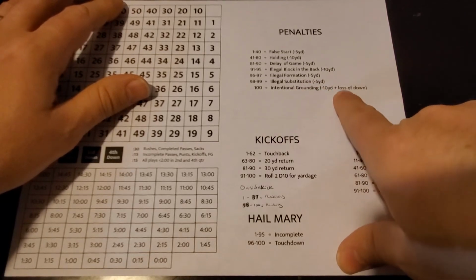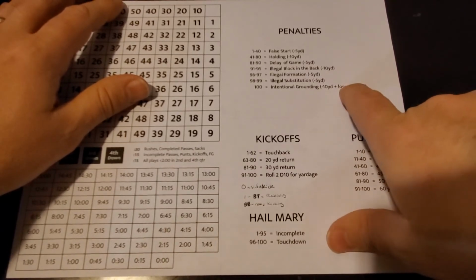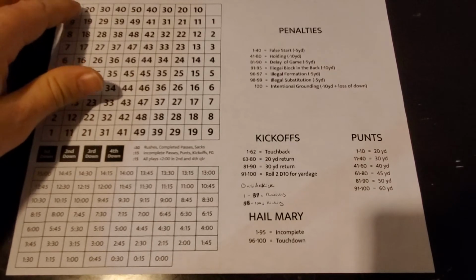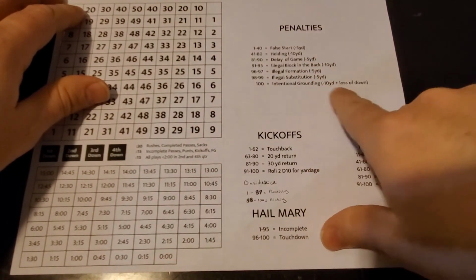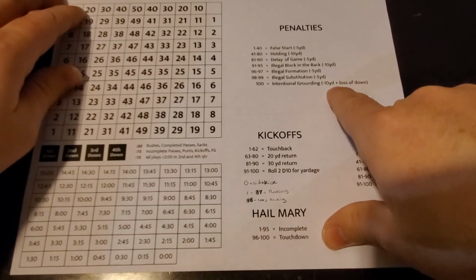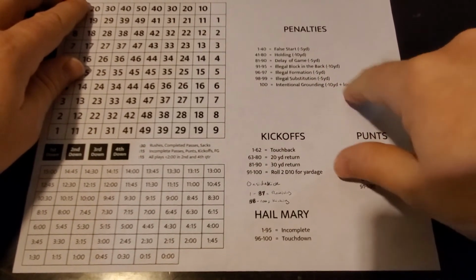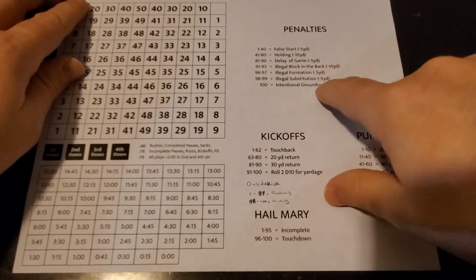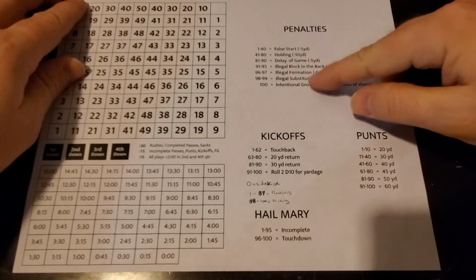Now, remember that intentional grounding is minus 10 yards, but it's also a loss of down. So if it's second down, the rest of these you replay the down. But on an intentional grounding, if it's second down, you take off the 10 yards and it goes to third down. So that's the only one that has a loss of down, at least as far as the penalties that we have.